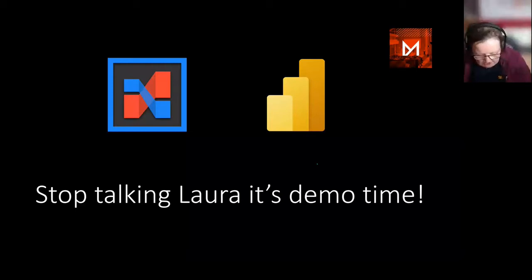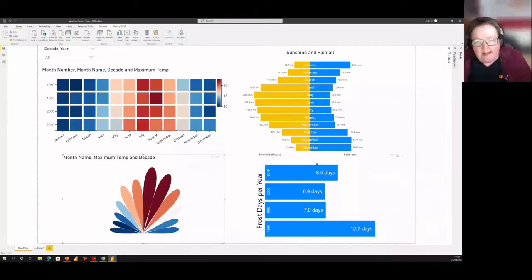So let me switch over to Power BI. Here we are in Power BI with some example visuals. These are visuals that have been built in Charticulator, which shows you some of the range that we've got. This is all showing the same kind of data, by the way. This is data from a town down in Cornwall called Camborne.